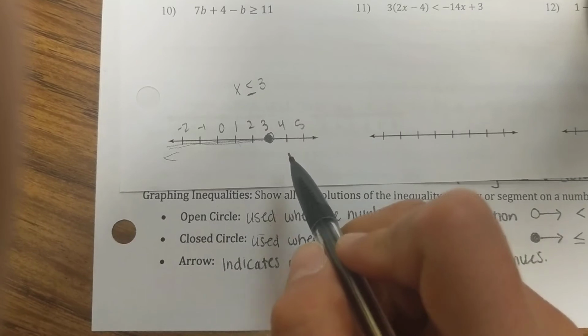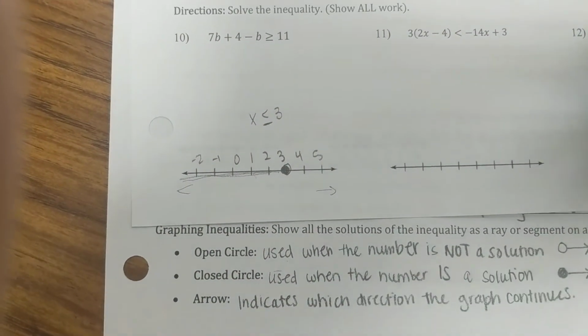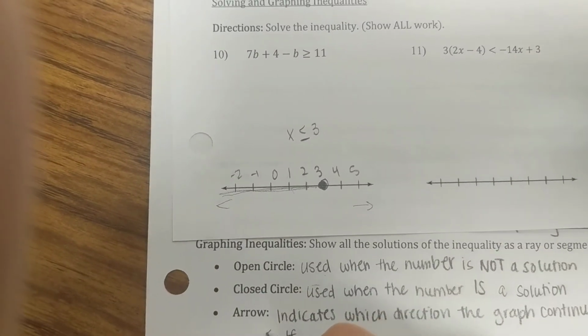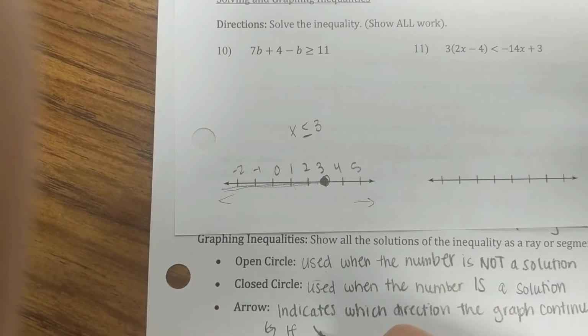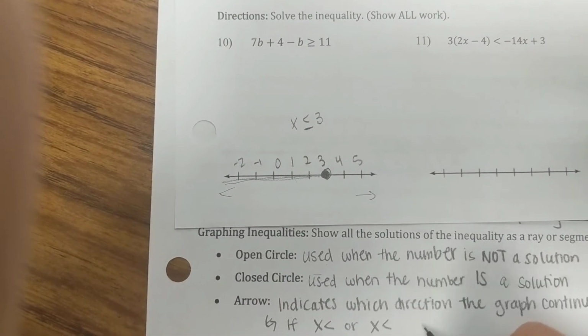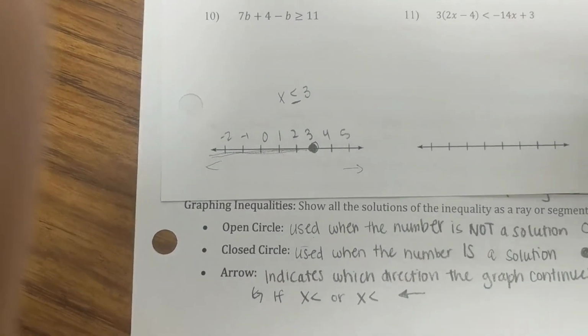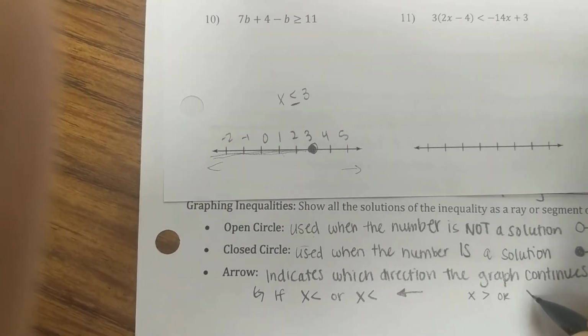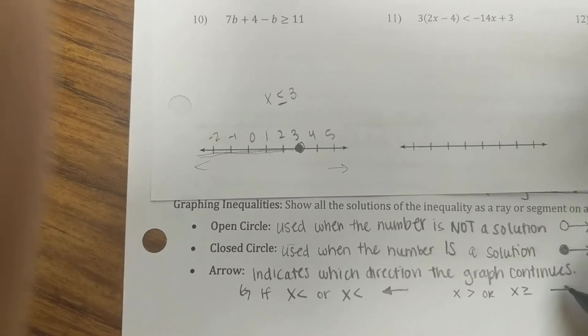If it's greater than, you're going to shade to the right. So if x is less than or x is less than or equal to, we are going in this direction. If x is greater than or x is greater than or equal to, we're going this direction.